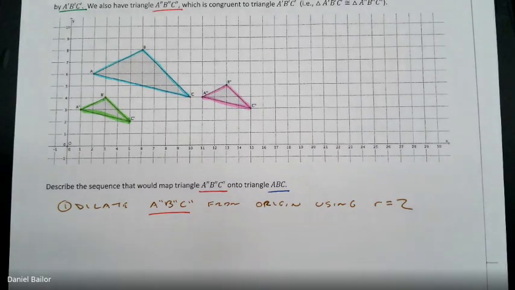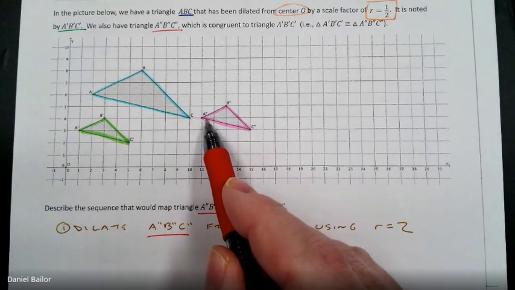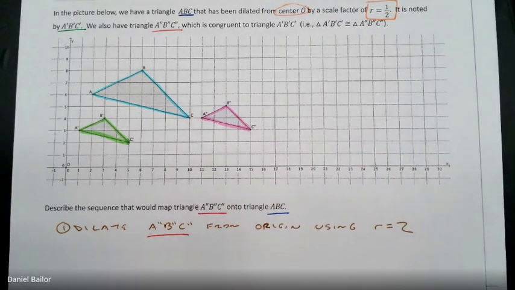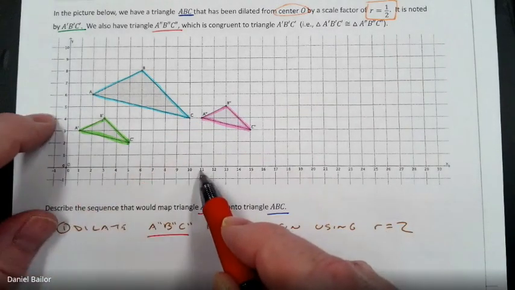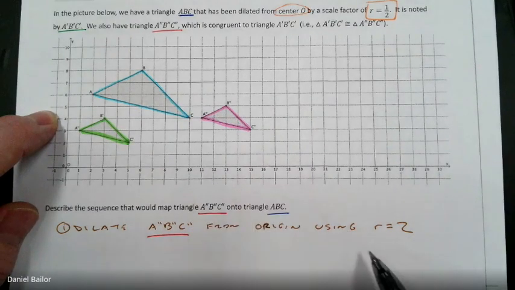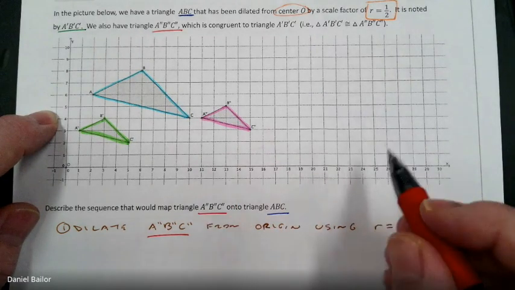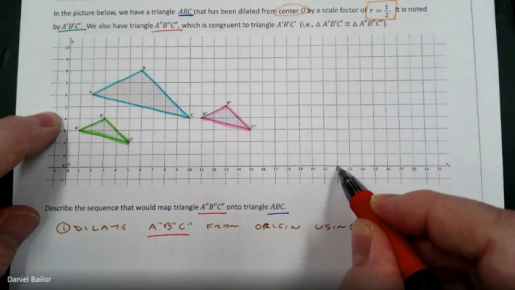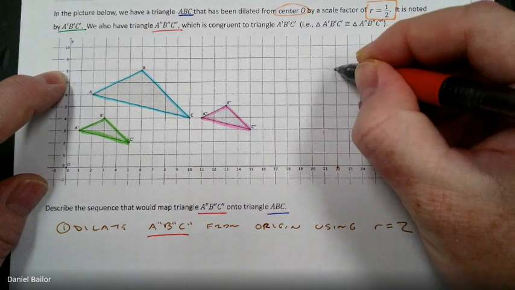So let's draw where the new one is going to go. So this one gets dilated by r equals 2. And just like we learned in lesson 6, I can just do the coordinates. So A prime prime is 11 and 4. X is 11, Y is 4. So if r is 2, that means it just doubles. So 11 times 2 is 22. And 4 times 2 is 8. So the new one is going to be right here.